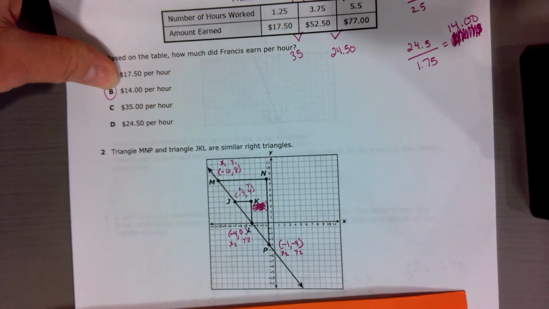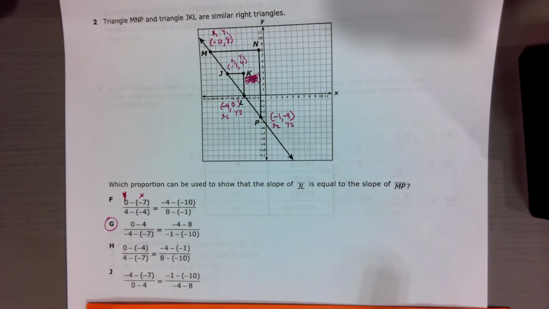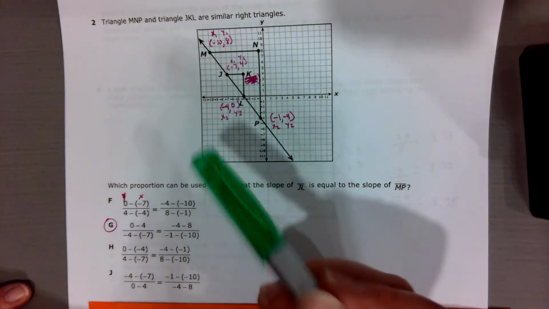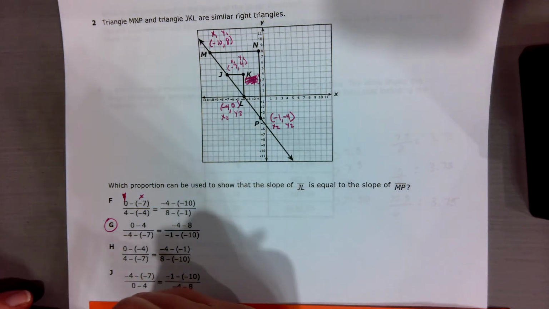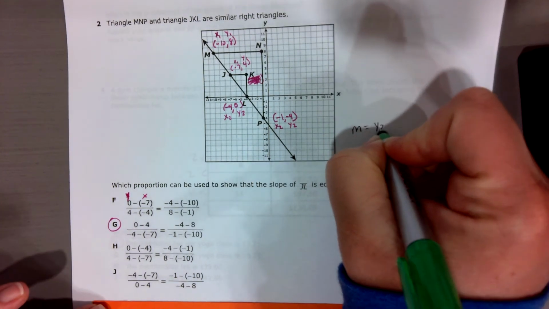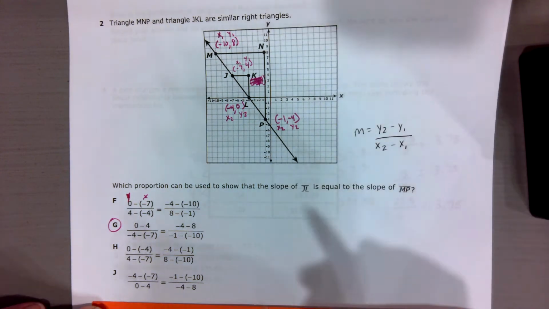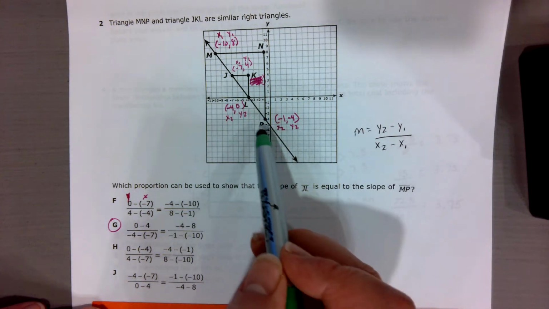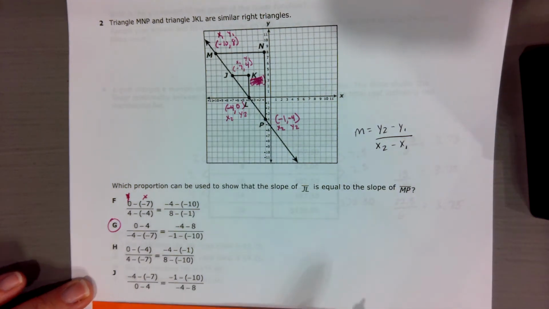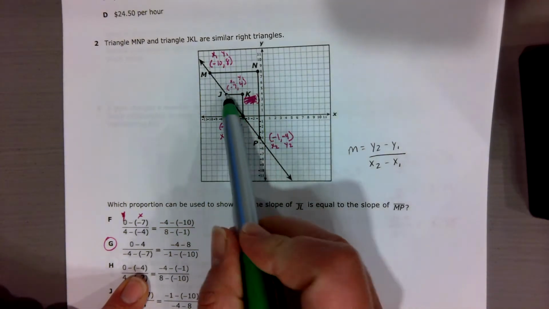Number 2, triangle MNP and triangle JKL are similar right triangles. Which proportion can be used to show the slope of JL is equal to the slope of MP? And again, you would be using your slope formula, and I can write that on here. m is equal to y sub 2 minus y sub 1 divided by x sub 2 minus x sub 1. I've labeled all my points, and then G is the correct one. And that's just inputting my values here into my slope formula.